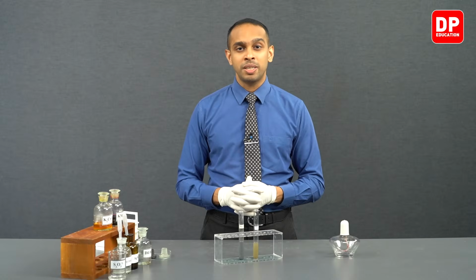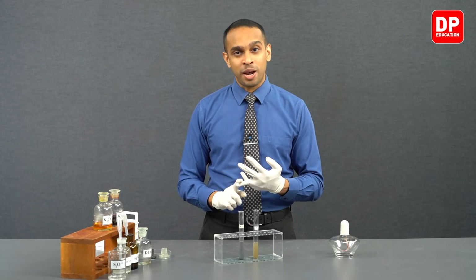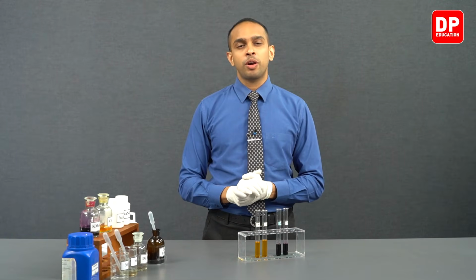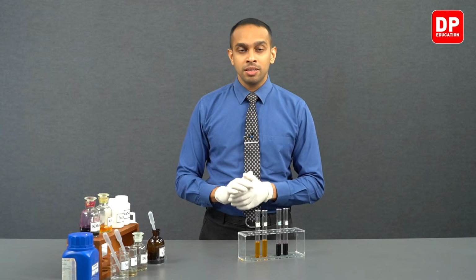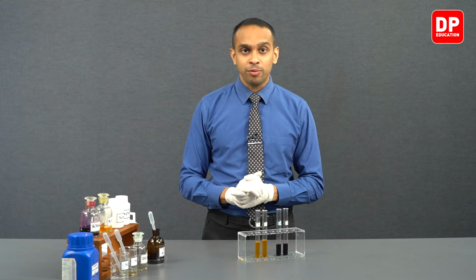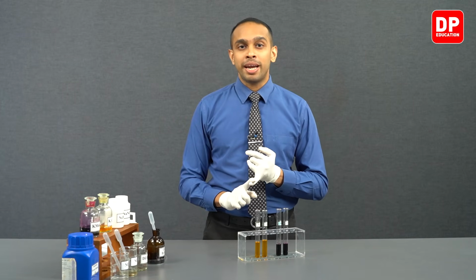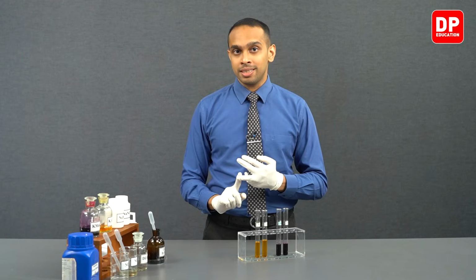Now, let's move on to the next part of this experiment, where we observe what type of experiments can be done to identify the presence of nitrate and nitrite ions. Now, students, we are going to observe what will happen when we take nitrate ions and nitrite ions and react them with acidified potassium dichromate and acidified potassium permanganate.